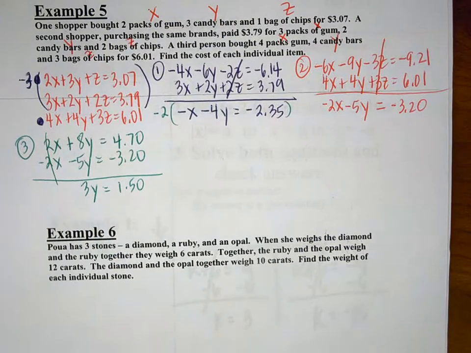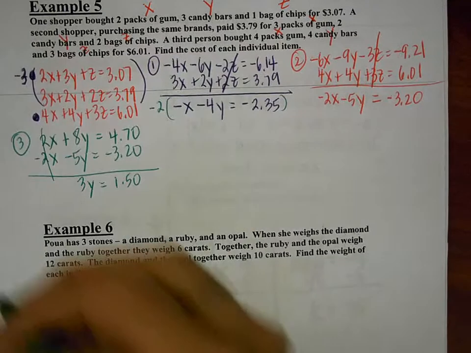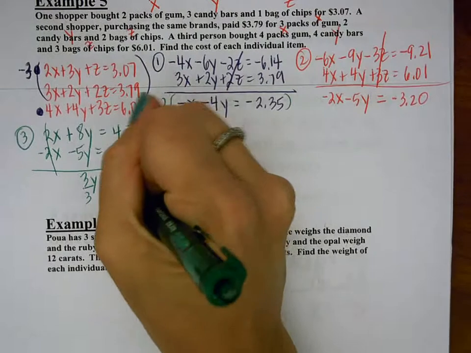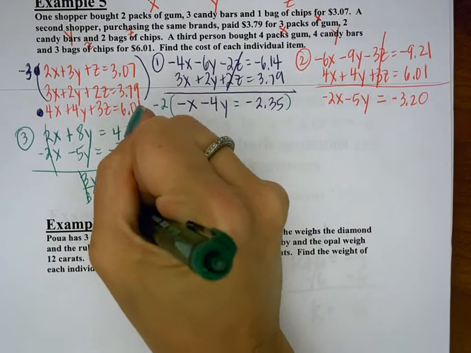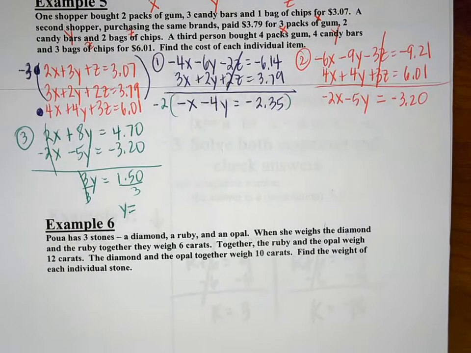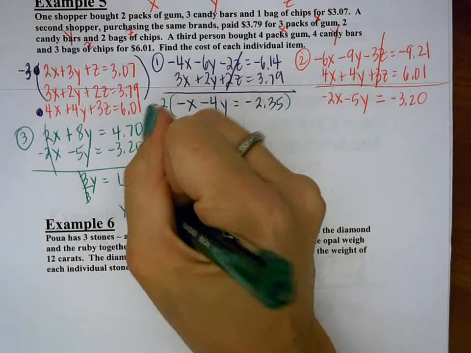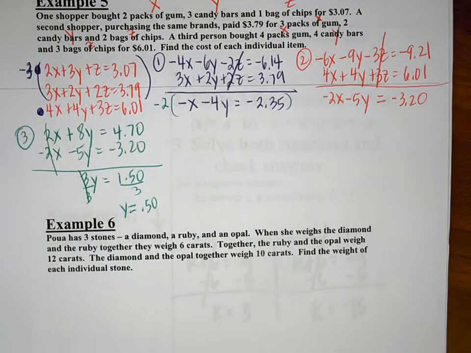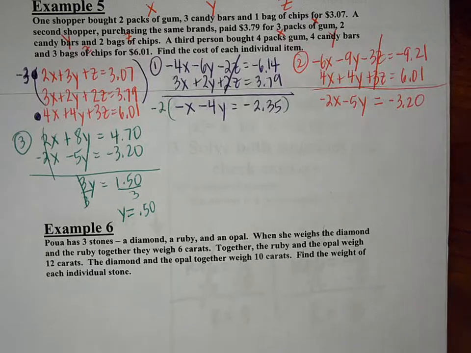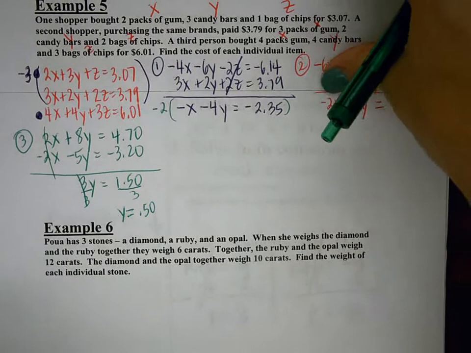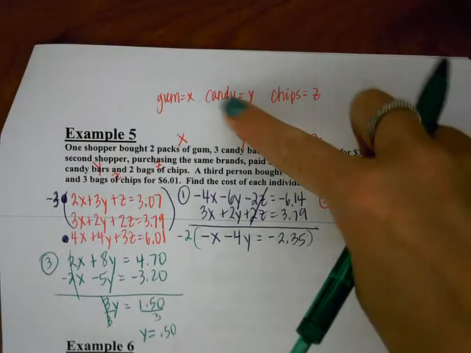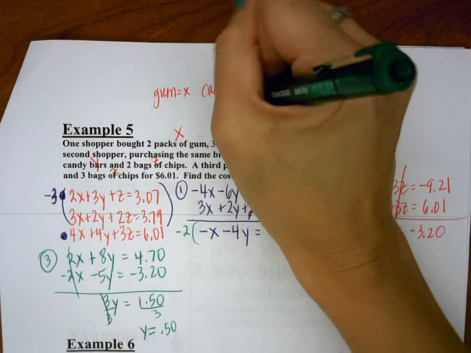We divide by 3 to both sides, and what does y equal? .50, which is 50 cents. So if you want, back at the top where you had said things, I'm going to go ahead and put that candy is 50 cents.